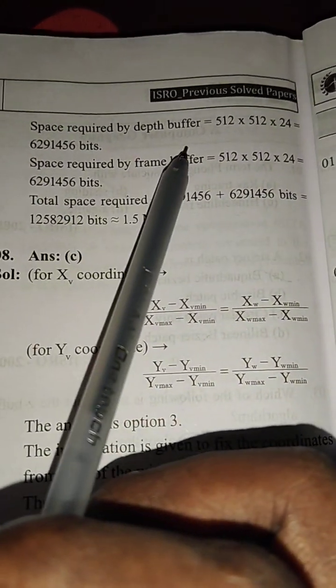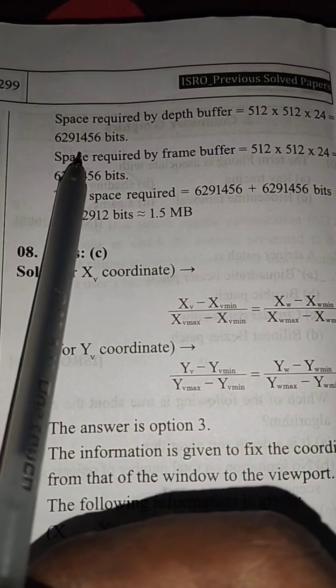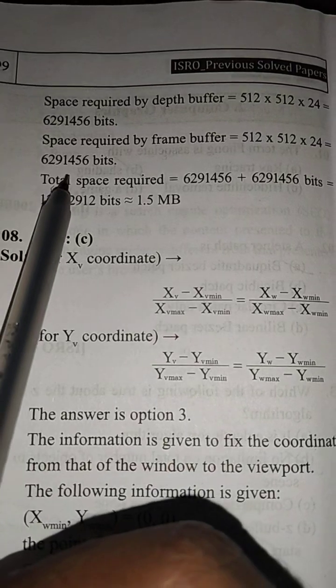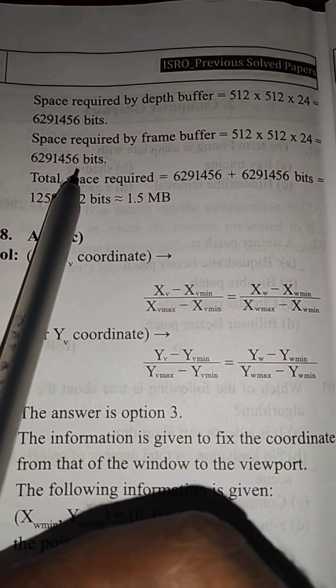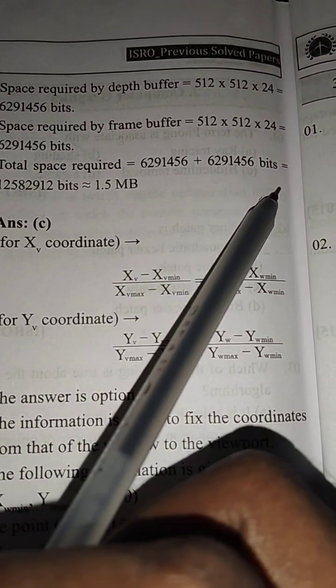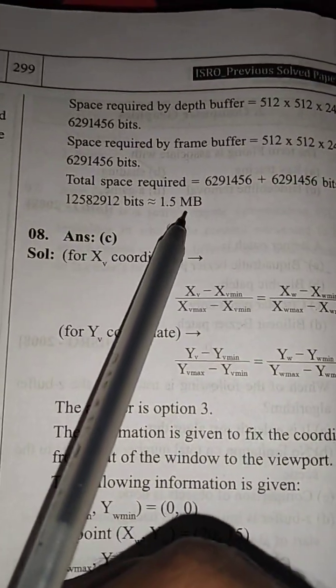Space required by the depth buffer is equal to 512 into 512 into 24, that is equal to 6291456 bits. Space required for the frame buffer 512 into 512 into 24 is also 6291456 bits. The total space required is equal to 12582912 bits, nearly 1.5 MB.